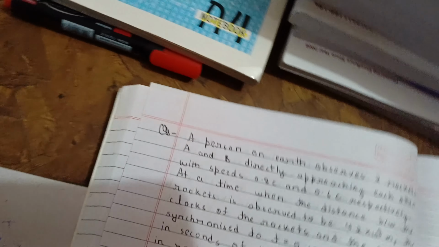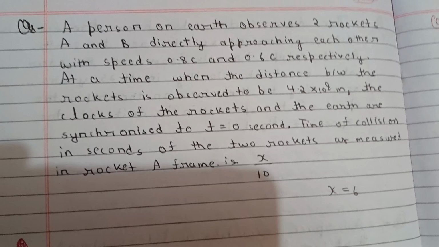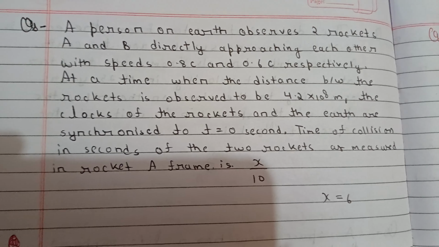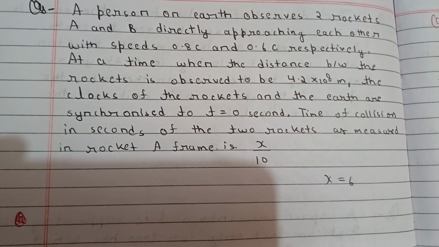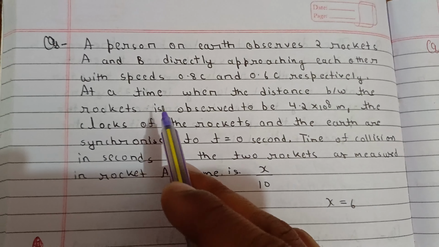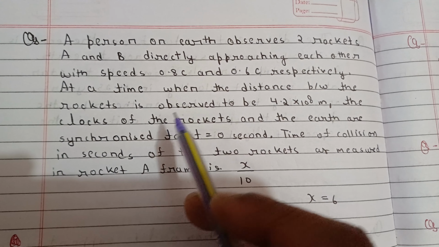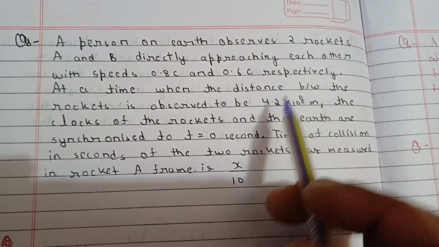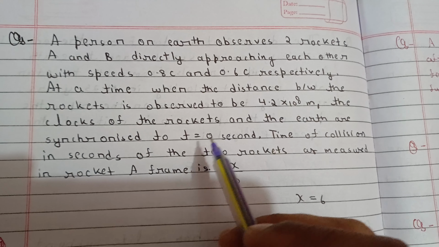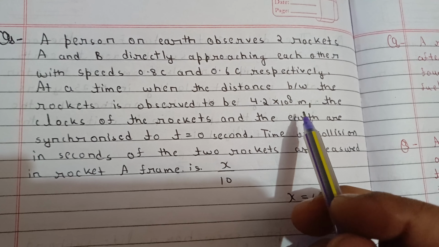So we have this last question now. You need to solve it by yourself. Tomorrow in the last lecture I will discuss its solution and some more questions. So what is this question? A person on earth observed two rockets A and B directly approaching each other with speeds 0.8c and 0.6c respectively, at a time when the distance between the rockets is observed to be 4.82 into 10 to the 8 meter.